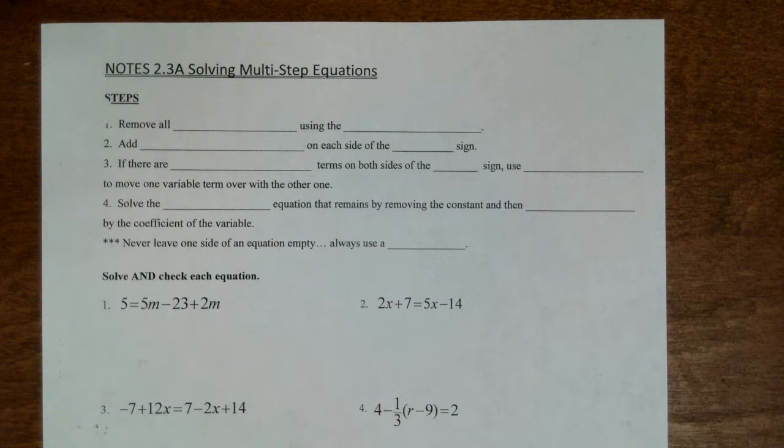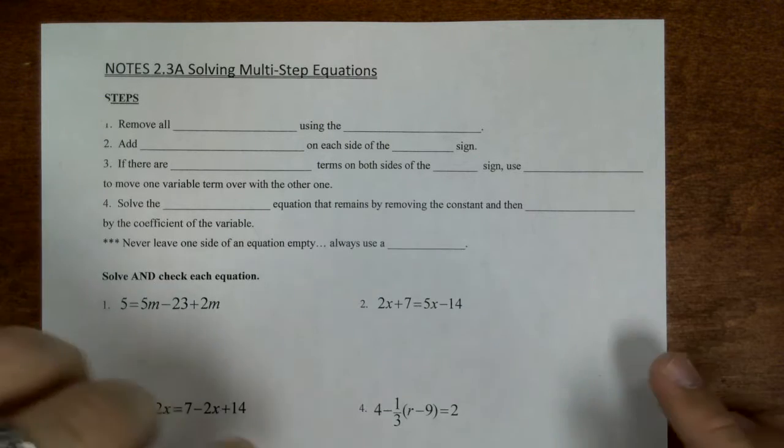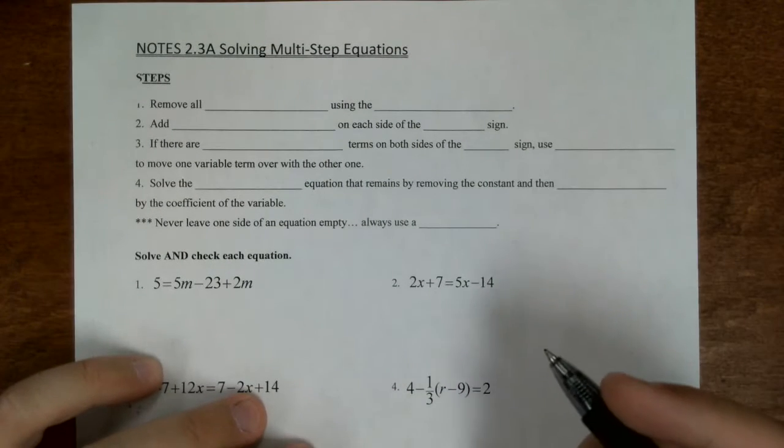This is SREB, Ready for High School Math, Lesson 2.3a on solving multi-step equations. So now we've covered solving one step and we've covered solving two step. So now we're going to cover multi-step, okay? And this multi-step is just going to mean more than just two steps, okay? So let's talk about the process we need to go through.